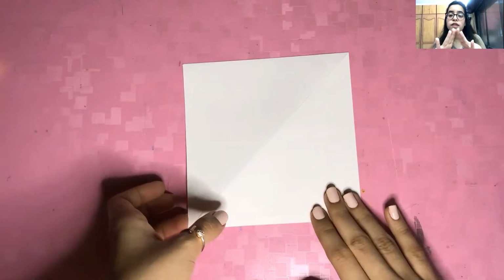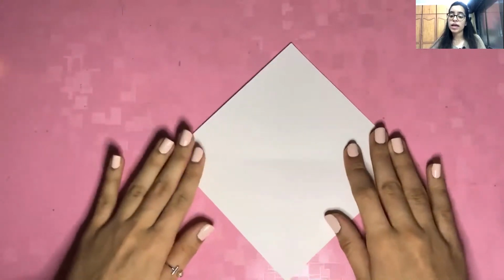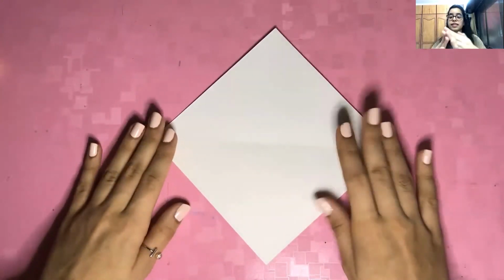So now for the first time, I want all of you to have your careful attention on the screen. Awesome. So I hope all of you are observing. This is the squared sheet. I'm going to place it in such a way that one pointed edge is facing me and the other on the opposite side. Basically, I'm trying to place it in a diamond shape, such that one of the pointed sides is facing towards me and the other sides are falling in their respective places.